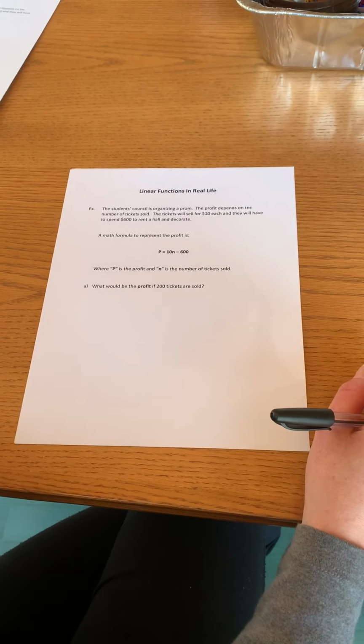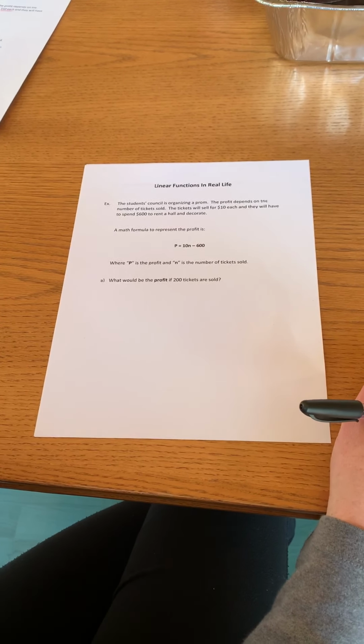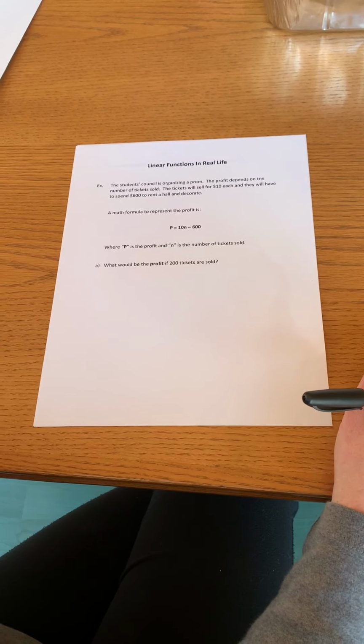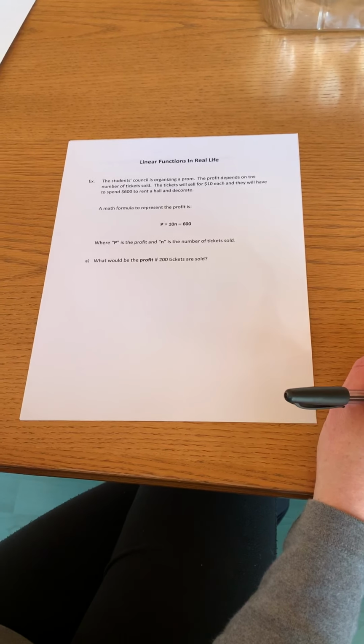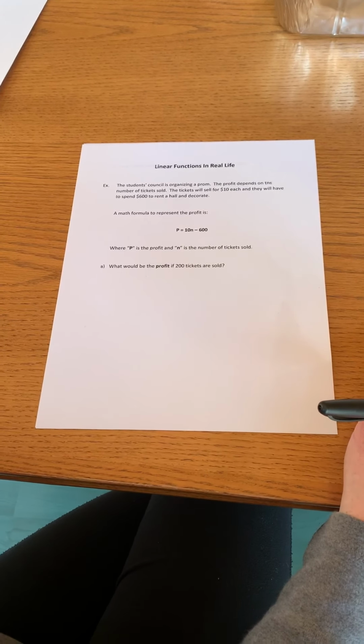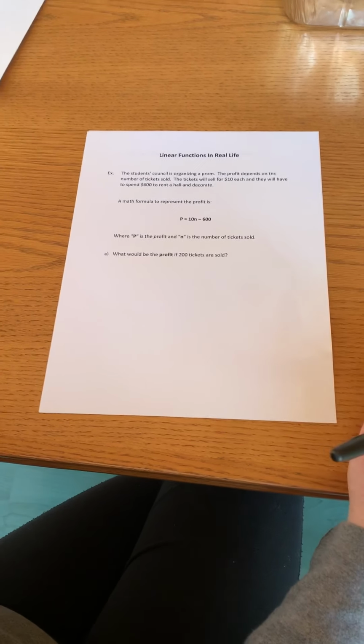I'm just going to run through the example that I gave you on your notes in case you need a little more explanation. What we're looking at today is linear functions: writing equations of lines to represent situations in real life. So I have this example, I'll read it out to you.